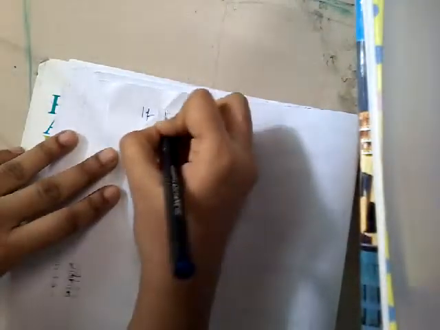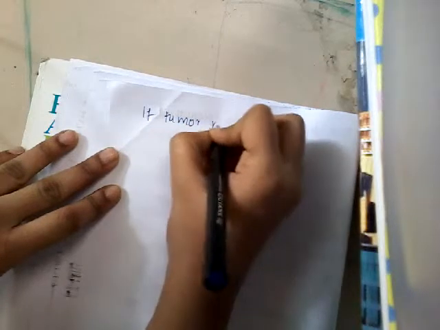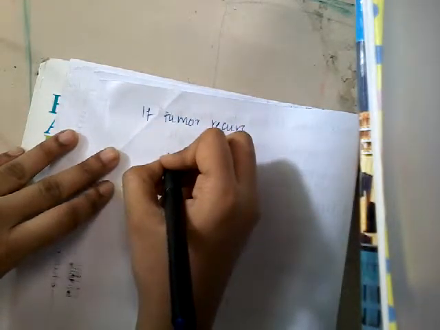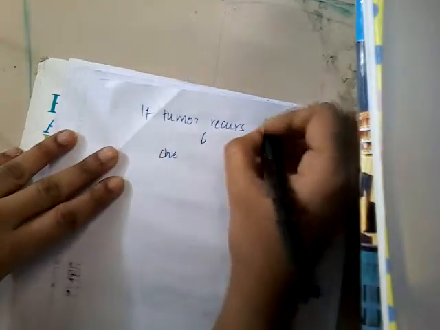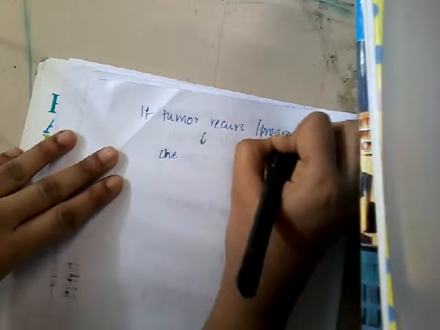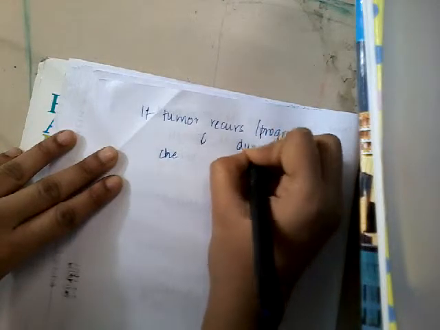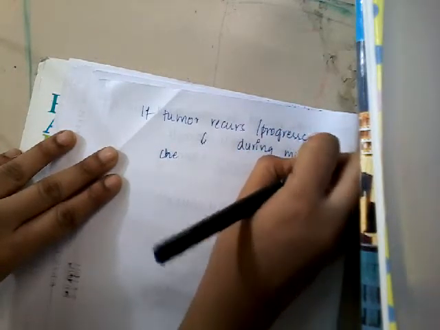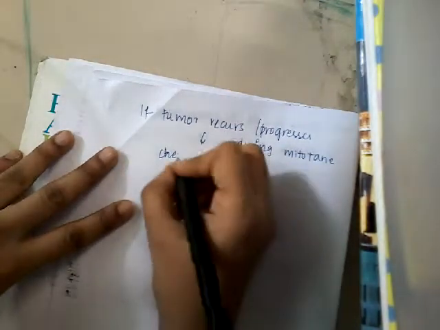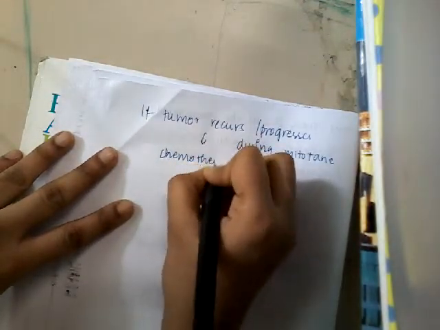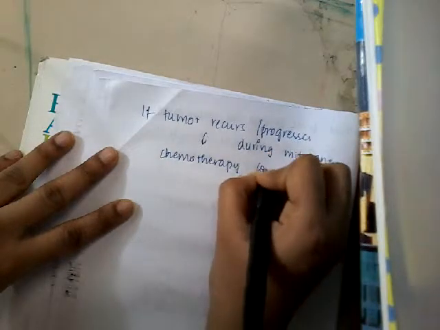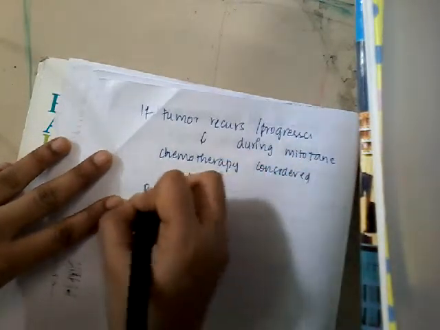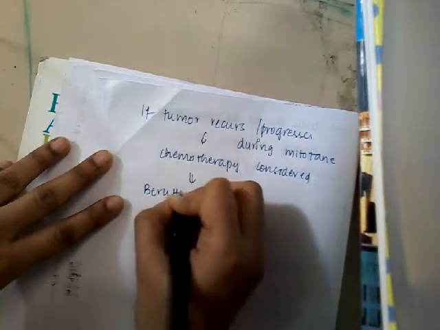If the tumor recurs or progresses during mitotane therapy, then chemotherapy should be considered. And we give a regimen called the Berruti regimen.